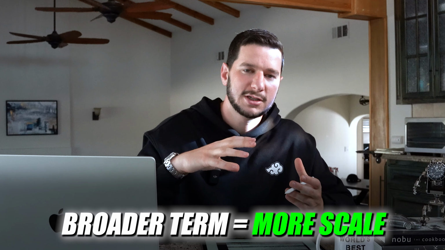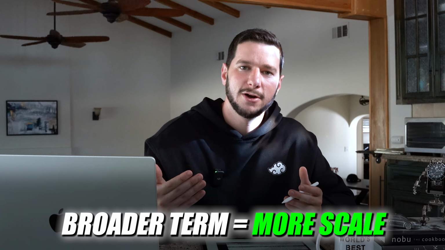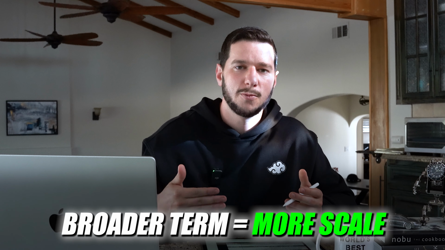We talk about anytime there is more scale, generally it's gonna be broader terms, which means they're harder to convert. But if they do convert, you have a lot more scale to increase your budget and get into for the store. The key here is if you can convert that, that's gonna be an area which will yield a lot more revenue for their store.